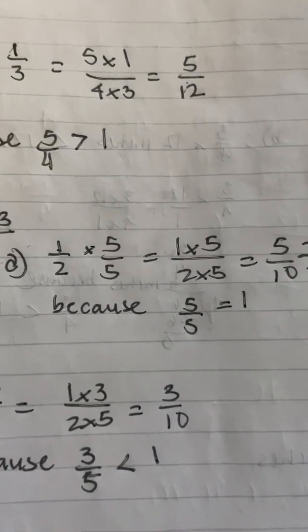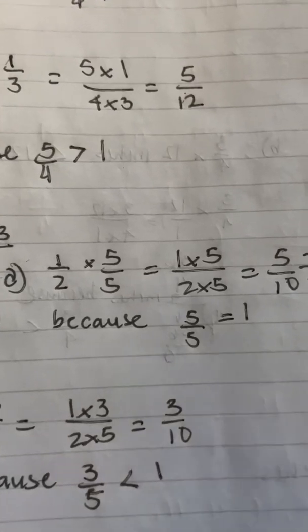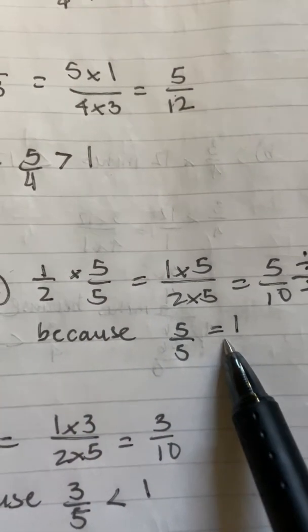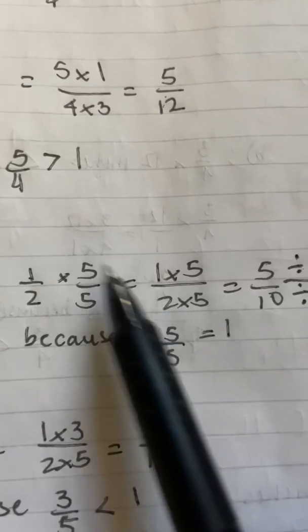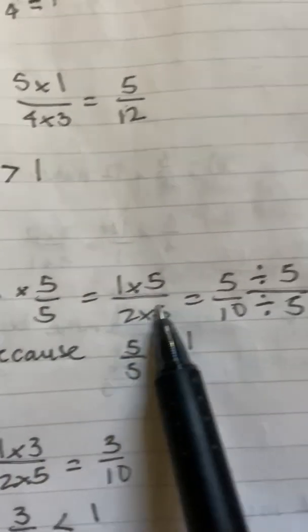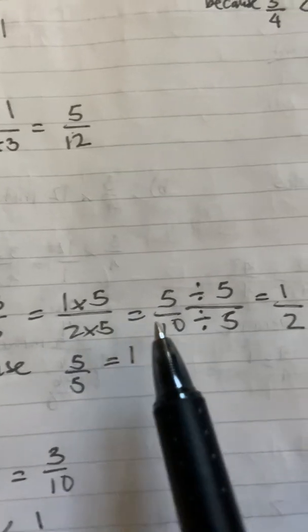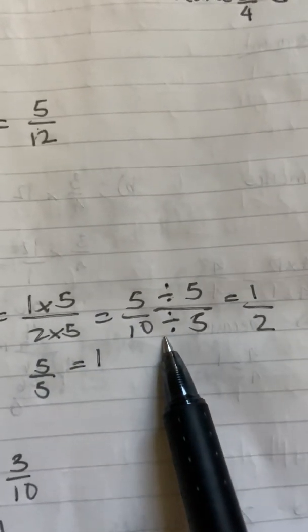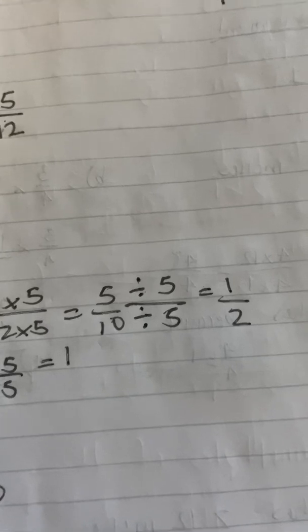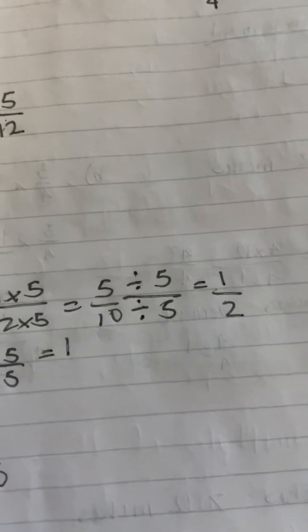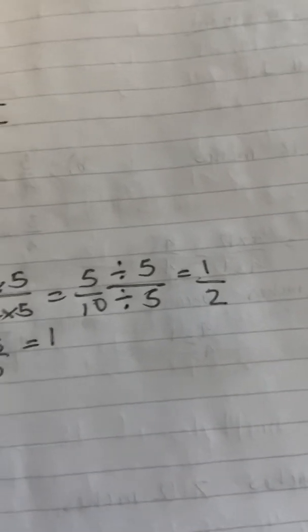Problem A, 1/2 times 5/5. And 5/5 this time is equal to a whole. So 1 times 5, 2 times 5. We end up with 5/10. But if you simplify, you divide both the numerator and denominator by 5. So 5 divided by 5 is 1, 10 divided by 5 is 2. So that's a half.